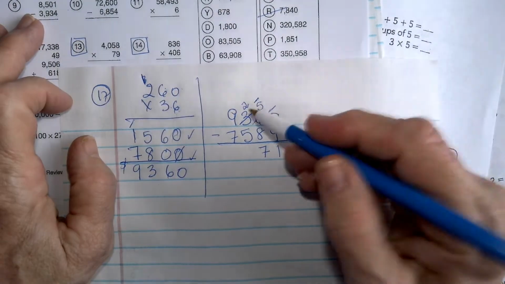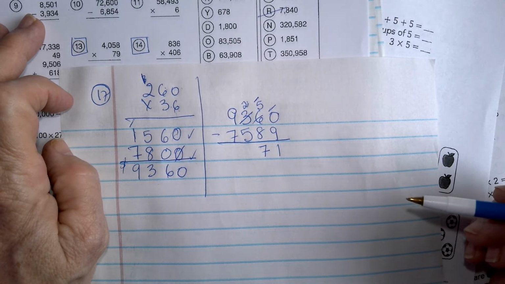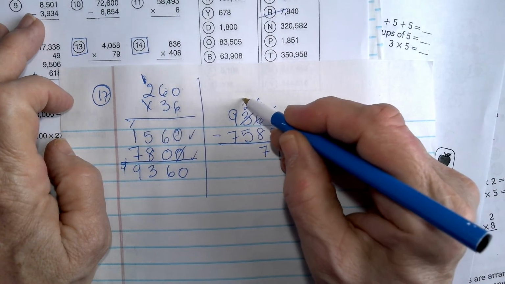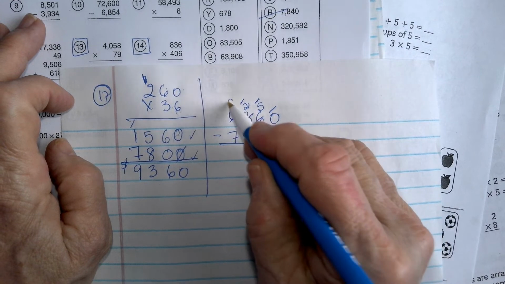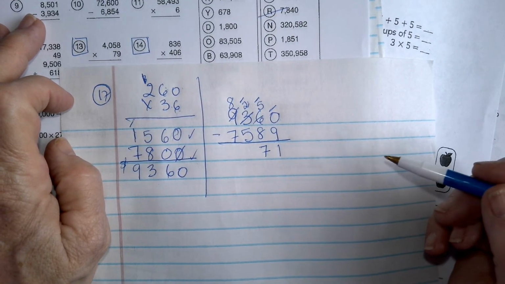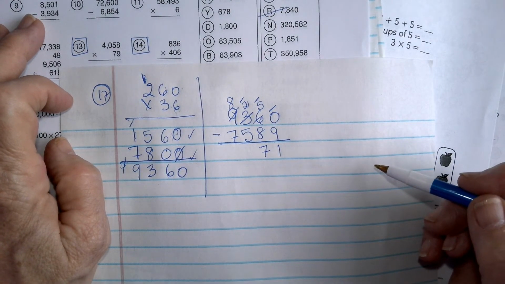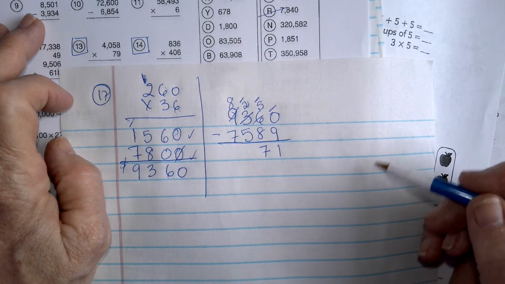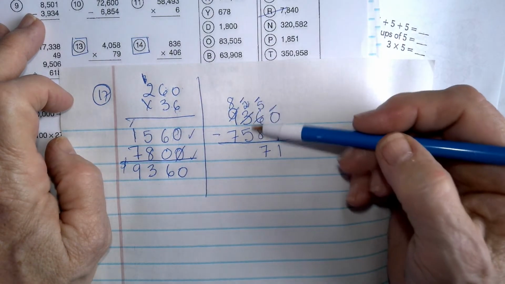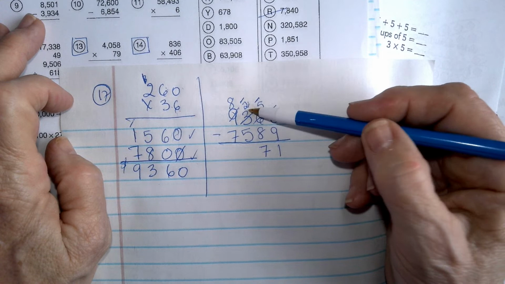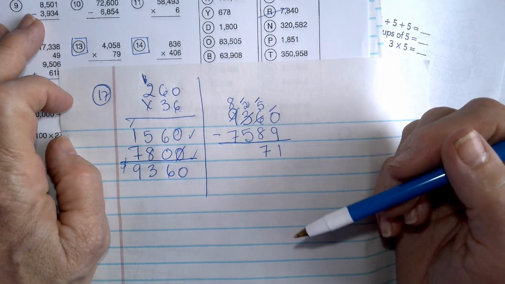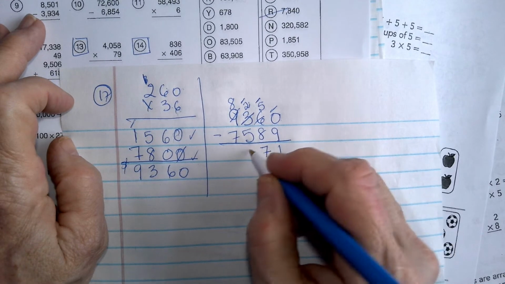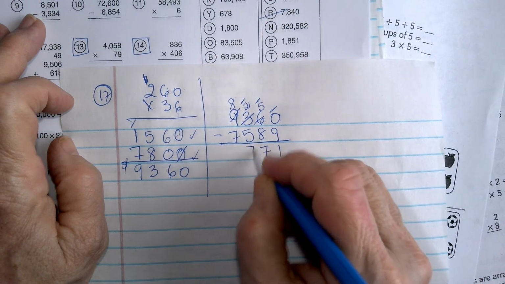Then, can I take 2 minus 5? No. Pre-borrow, get it from the 9, which becomes an 8. Can you do 12 minus 5? 7. Very good. How many of you are real quick going, 5 to 10 is 5, plus 2 more is 7? Anybody? Okay, you just know your facts? Okay, good. All right, that's awesome.